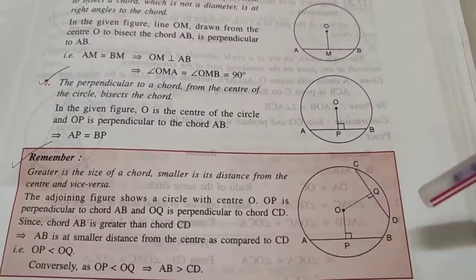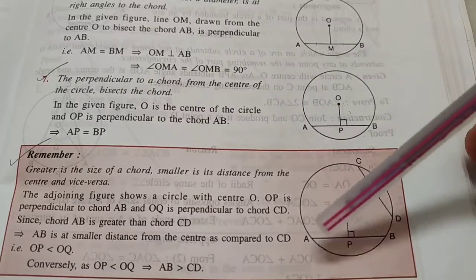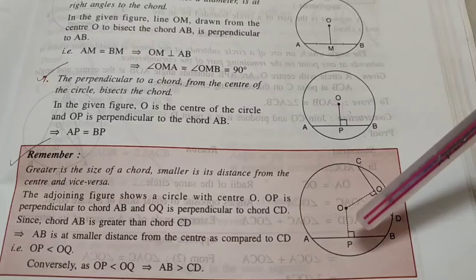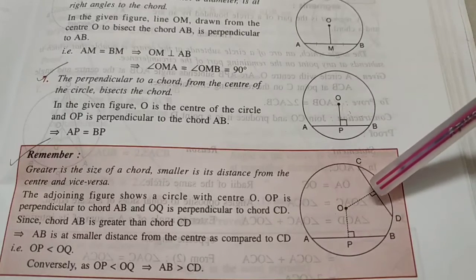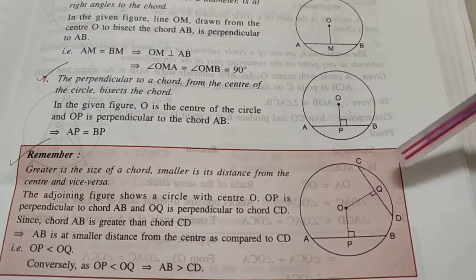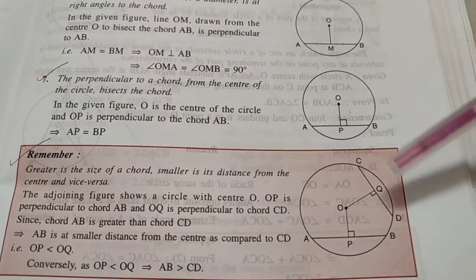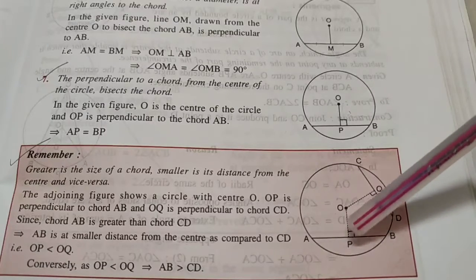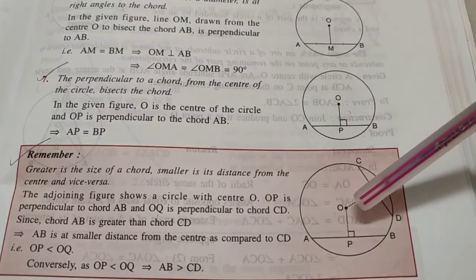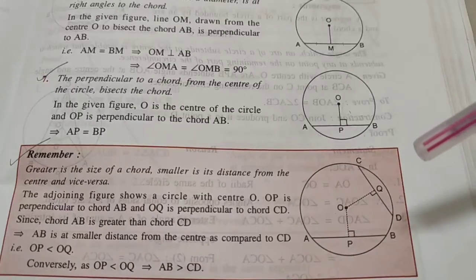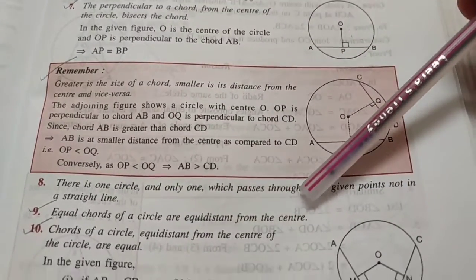What follows is that in a circle, if there are two chords, then the bigger chord will be nearer to the center compared to the smaller chord, which will be farther away from the center of the circle. So here, if chord AB is bigger than chord CD, then OP, that is the perpendicular distance from the center, will be smaller than OC. Remember, equal chords of a circle are equidistant from the center.